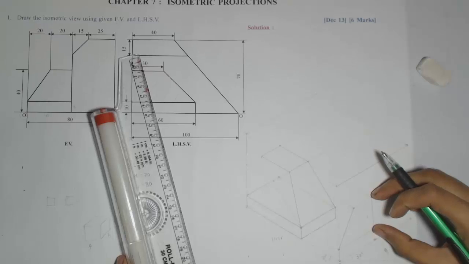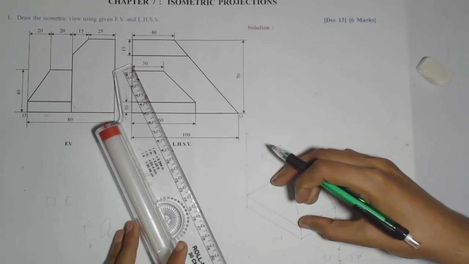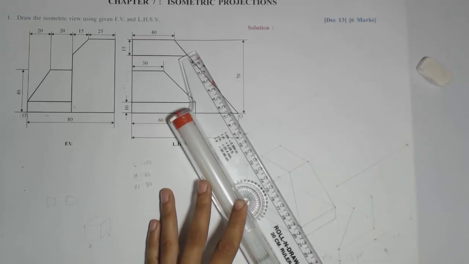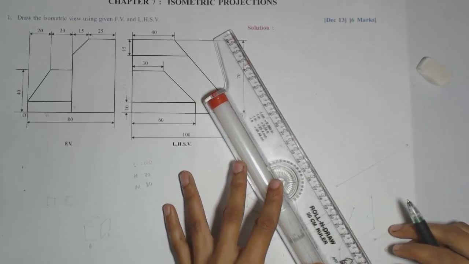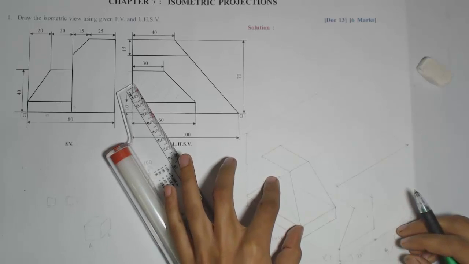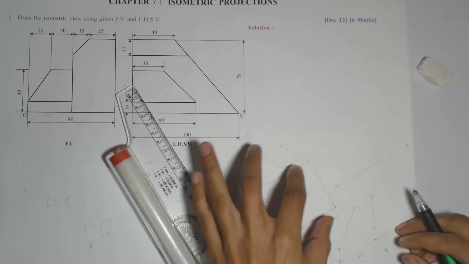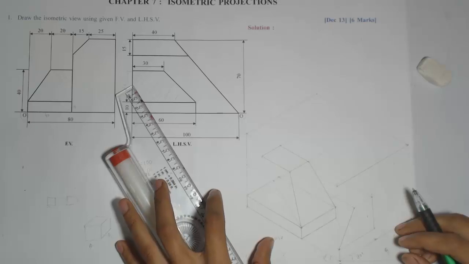This is the apparent view in front view, but for the same inclined line I am getting the true length in side view. If you see this side view, you will get the same inclination from this corner. So I am shifting this inclined line at a width of 40, so I'll get the same true length on the left hand side.